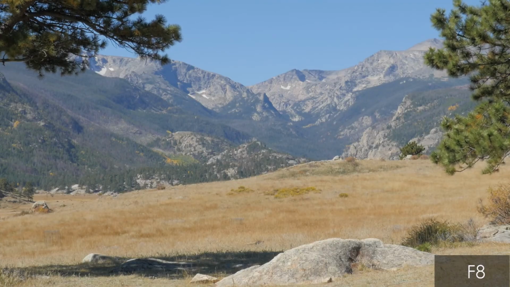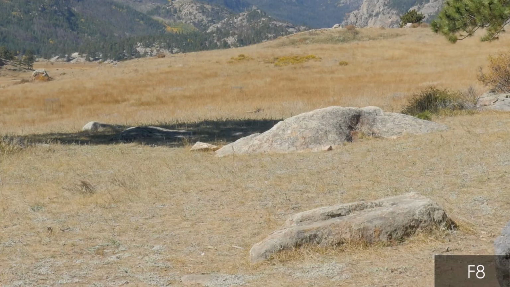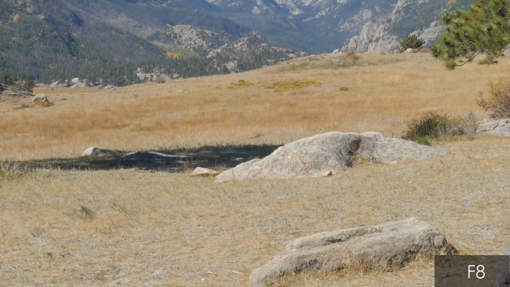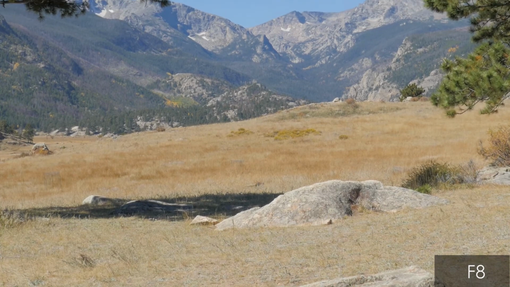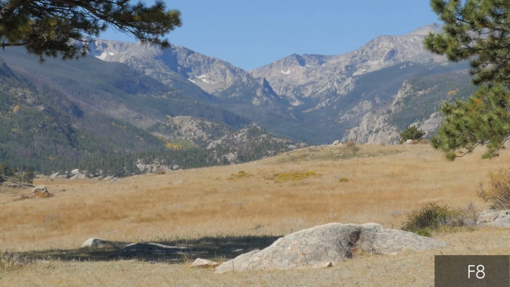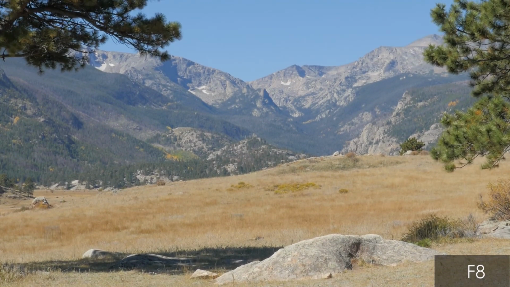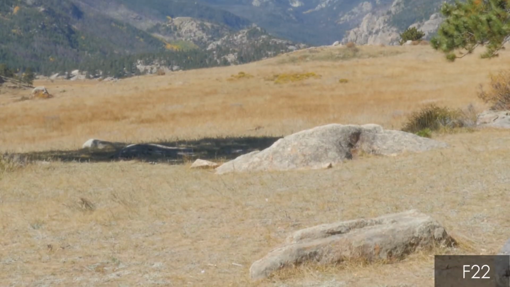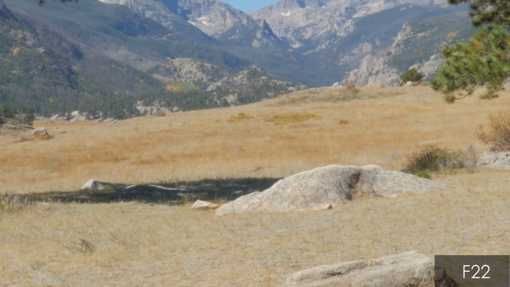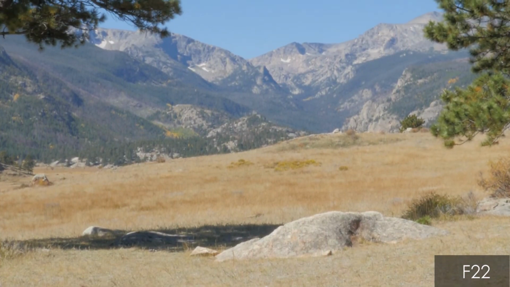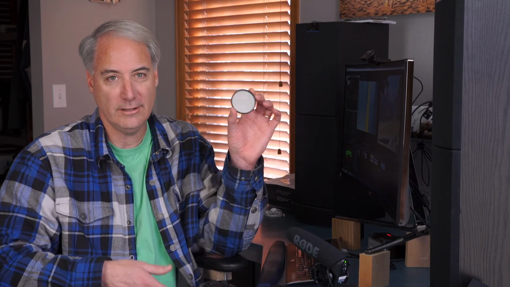Then it all looks very sharp at 4K. And as we pan up through the 4K image, we can see that f8 is much, much sharper than f22. And here is f22 again, going all the way in, and you can just see how much duller it is compared to f8. So yes, that's a problem, but there is a fix, and that's what's called an ND filter.